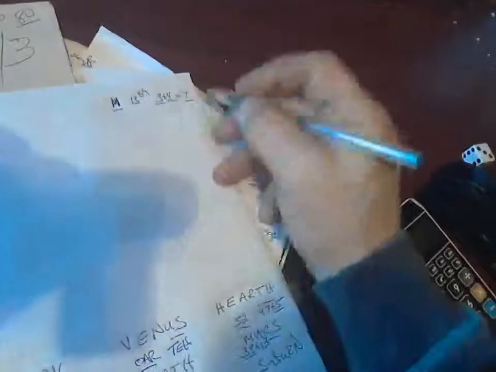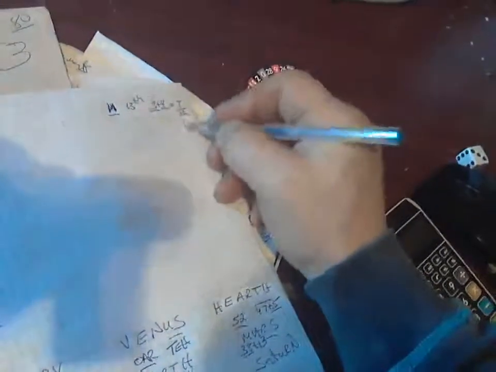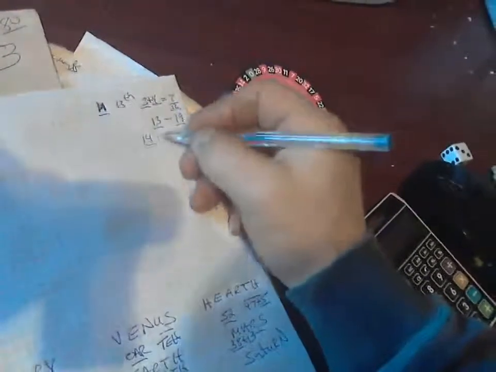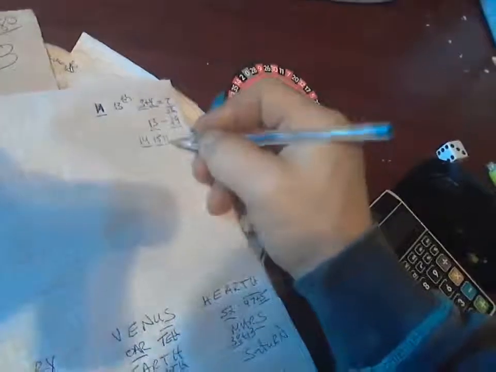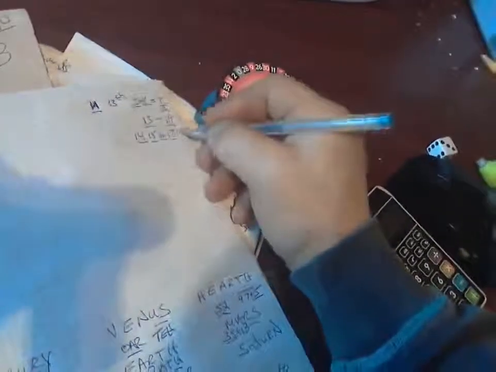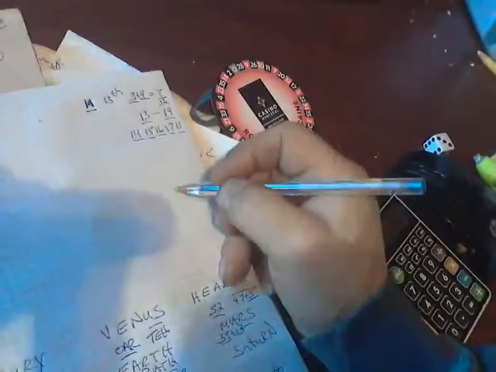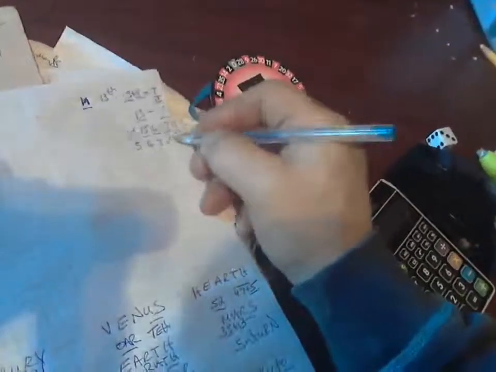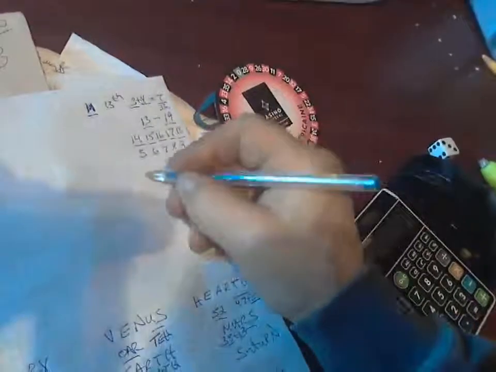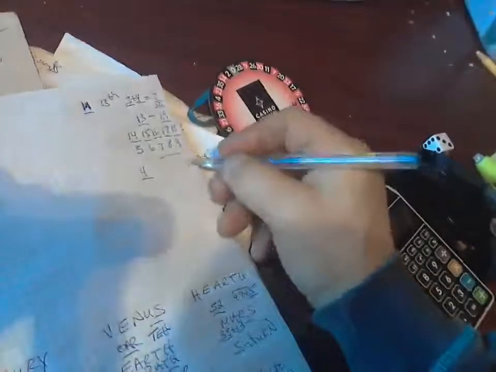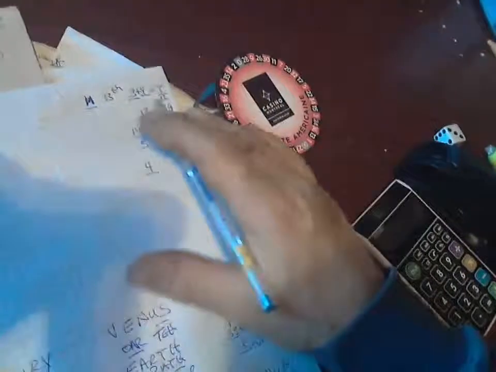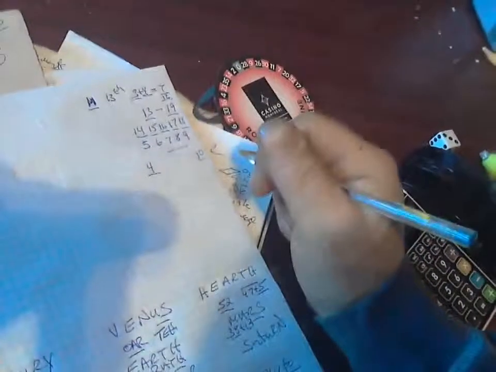It will be 3 times 4, which is 12, equals 19. So 13 is now 19. The difference is 14, 15, 16, 17, and 18. That is the difference. 5, 6, 7, 8, 9, between 4 and 10.